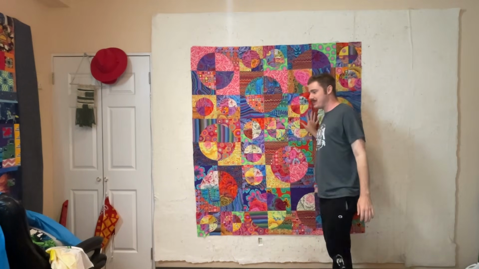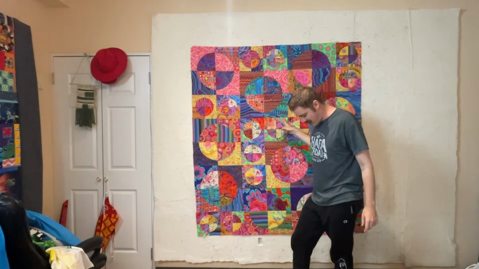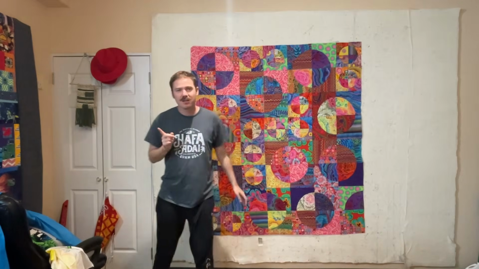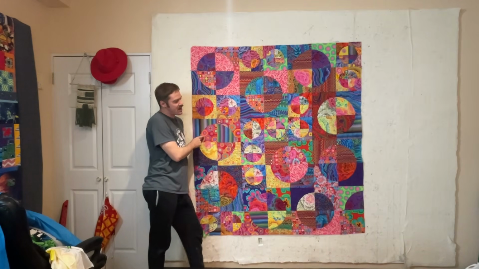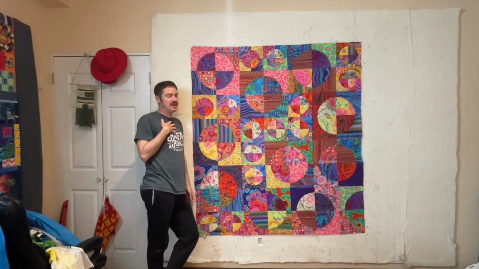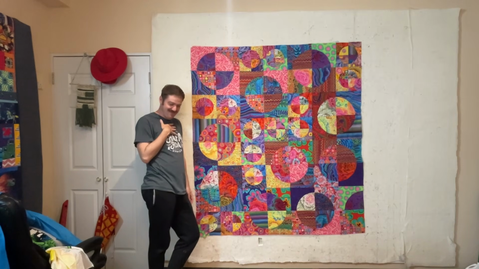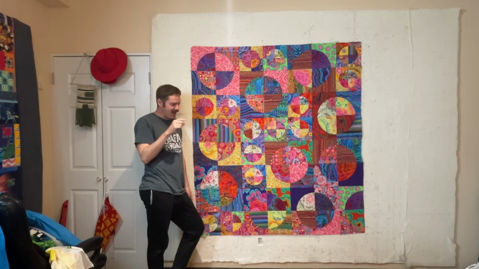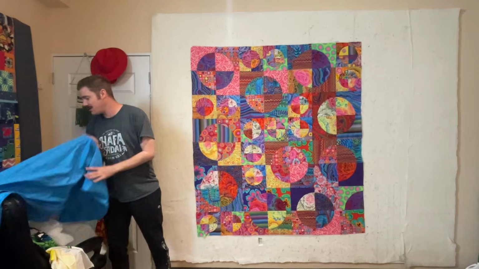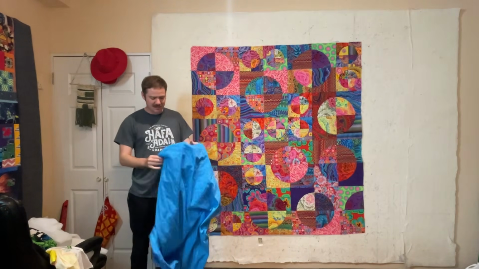Alright, the quilt top is done, and I'm gonna quilt it using my John Flynn quilt frame, which is downstairs, but I'll get it. I have here the blue backing. I already pieced this backing off camera.